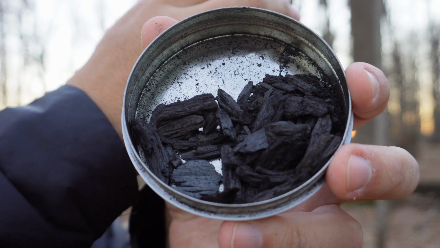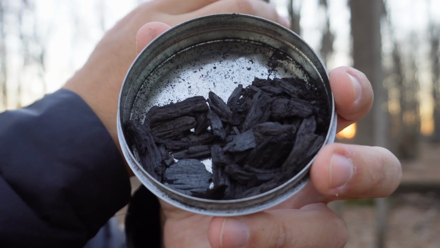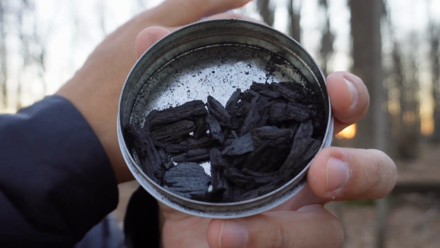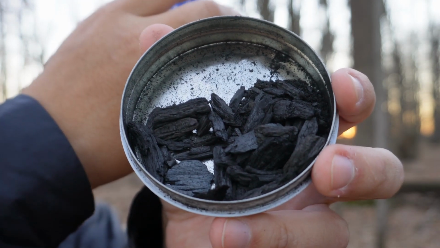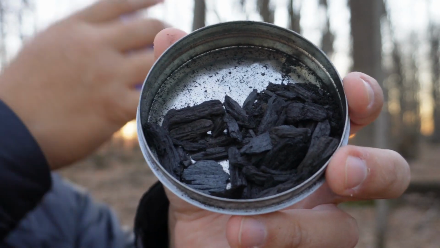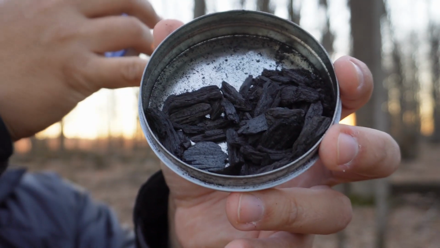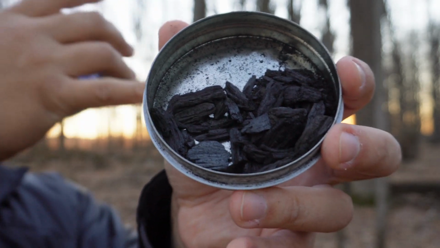So you take that punk wood, put it in a container, and char it. We can use our water bottle. We can use an Altoids tin. A lot of different sorts of tins, as long as we are restricting that oxygen flow so that the material inside doesn't combust.